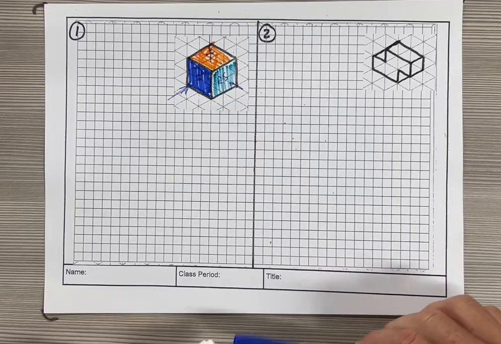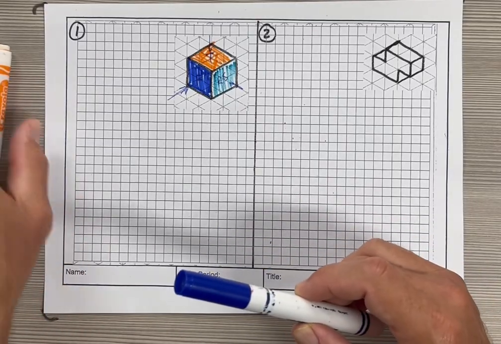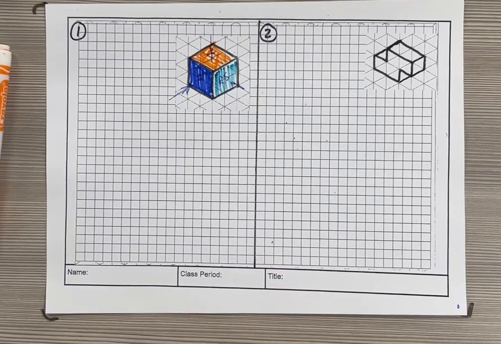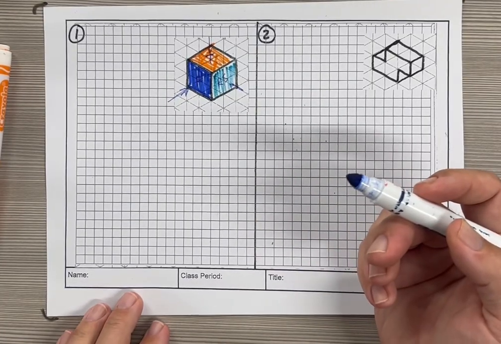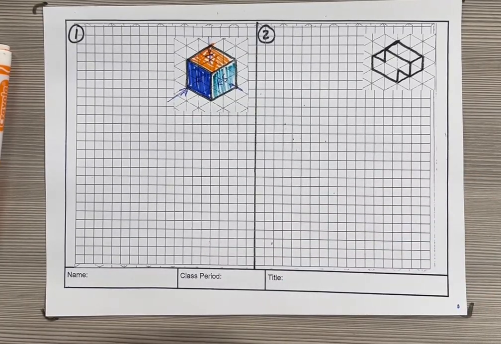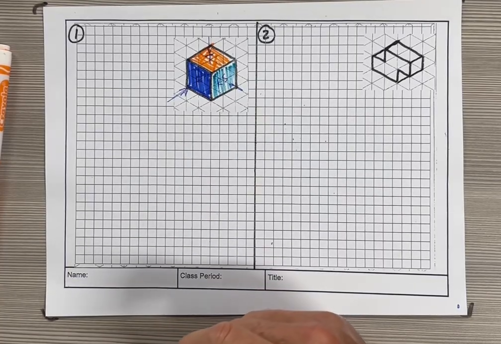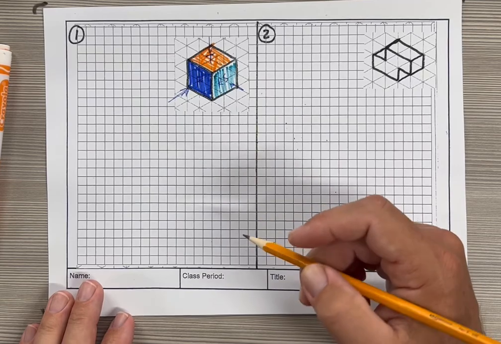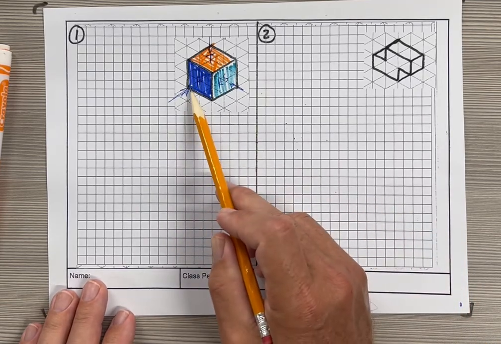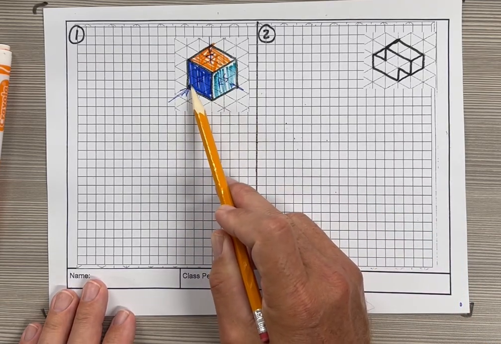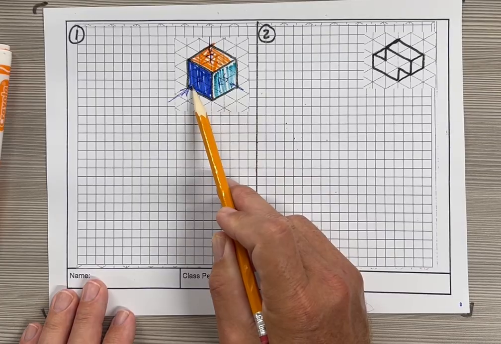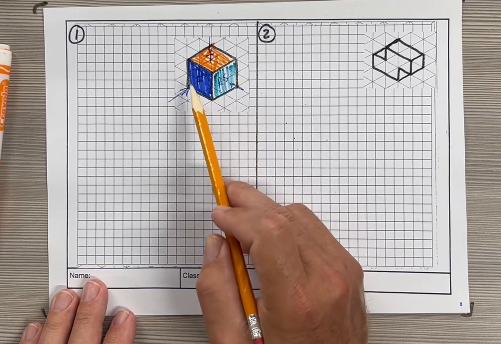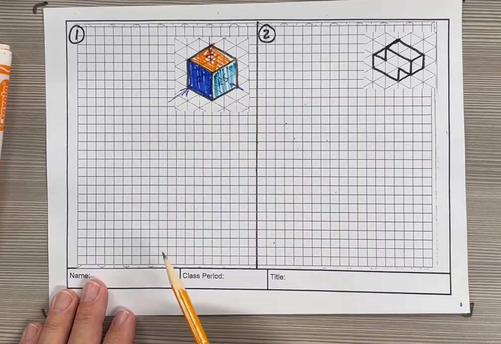So as we draw this, we're just going to start one side at a time. Easiest way to start is if we start with our front. So I'm going to grab my blue marker. Actually, I'm going to have you do this in pencil, and then we can trace it with the blue marker once we're good. But we're going to count our cubes here. So this cube is made up of 1, 2 spaces by 1, 2 spaces tall.